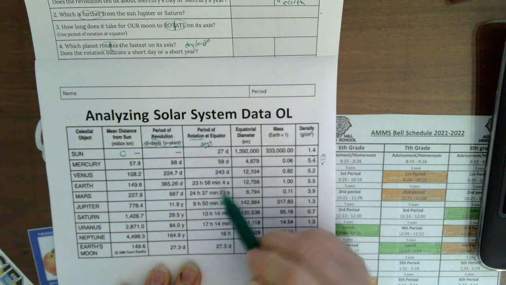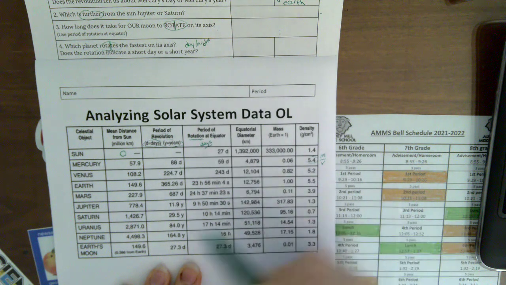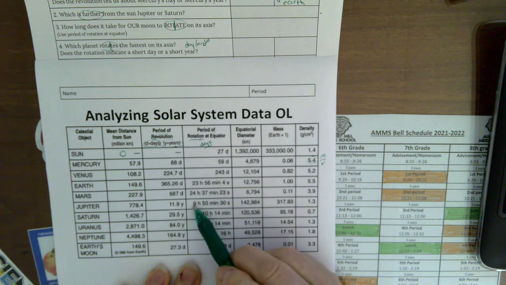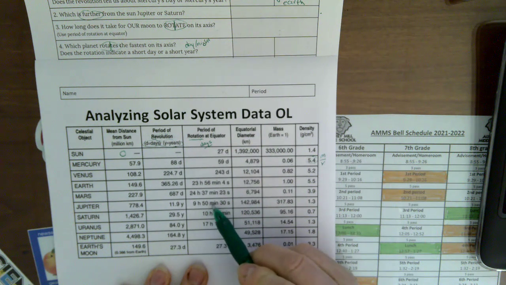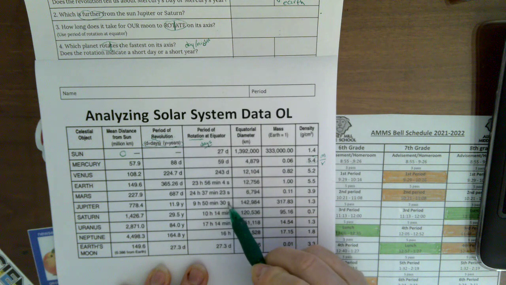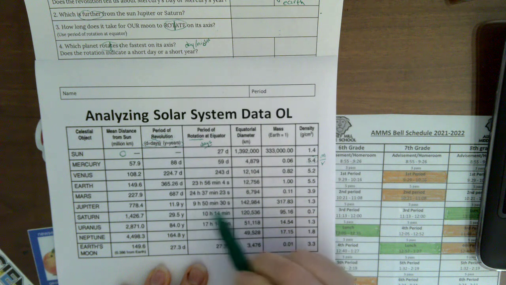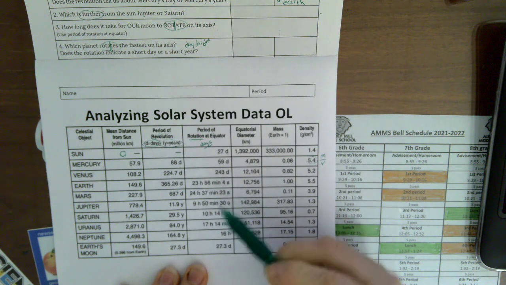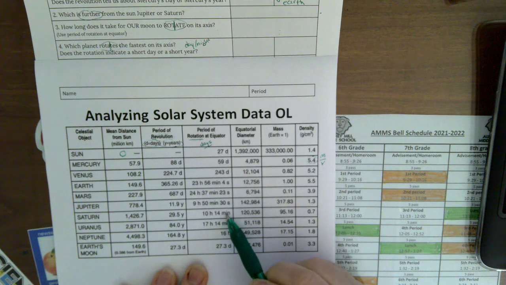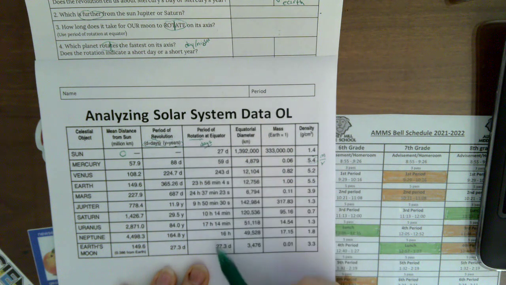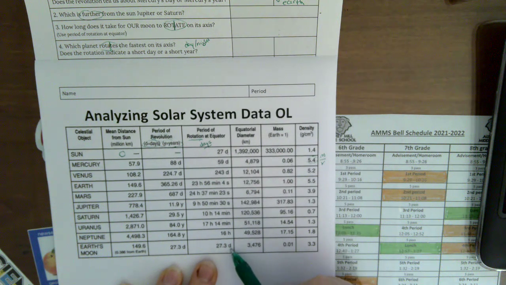So it's close to 24 hours for one day. Saturn is 9 hours, 50 minutes, and 30 seconds. So it takes about 10 hours for one rotation. Saturn is 10 hours, 14 minutes for one rotation. Uranus is 17 hours, 14 minutes for one rotation. Neptune is 16 hours.